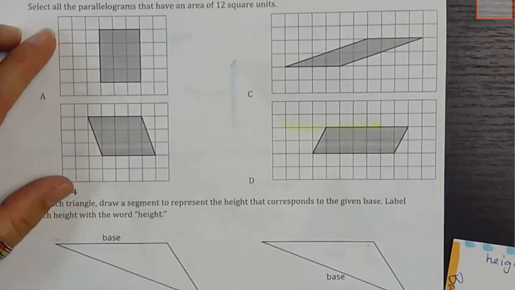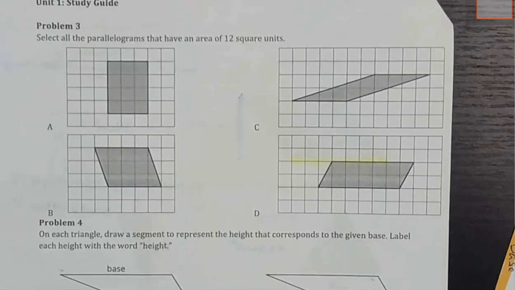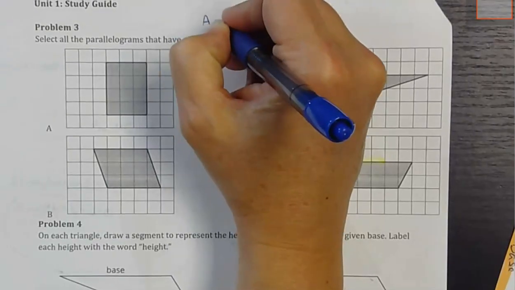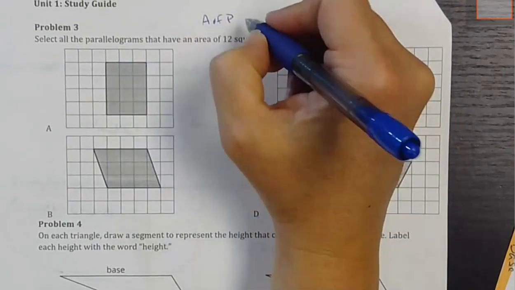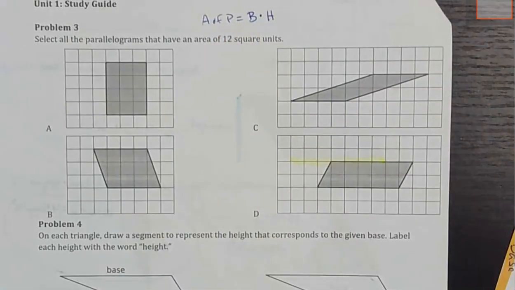Continuing on to problem number 3. Problem number 3 says select all the parallelograms that have an area of 12 square units. So I need to find the area of these parallelograms. So we're going to shorten it. Area of a parallelogram, I'm just going to put my reminder again, is base times height. No dividing, we only divide with triangles.